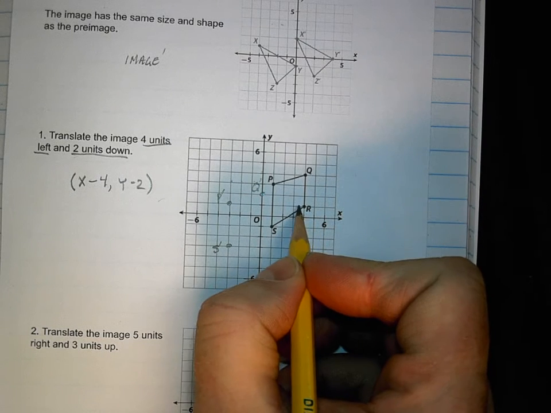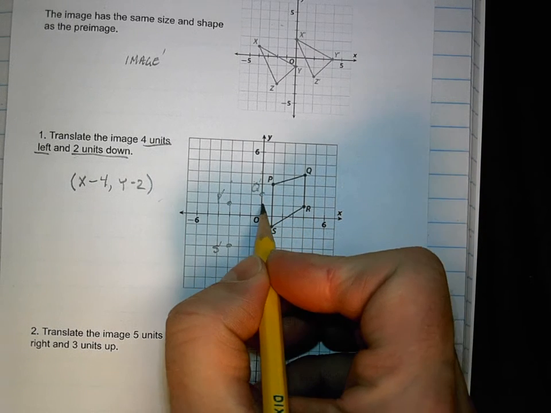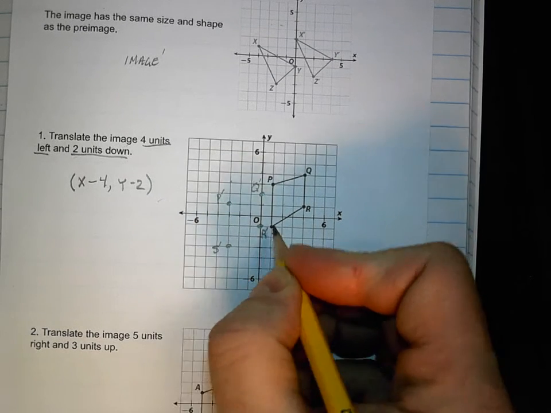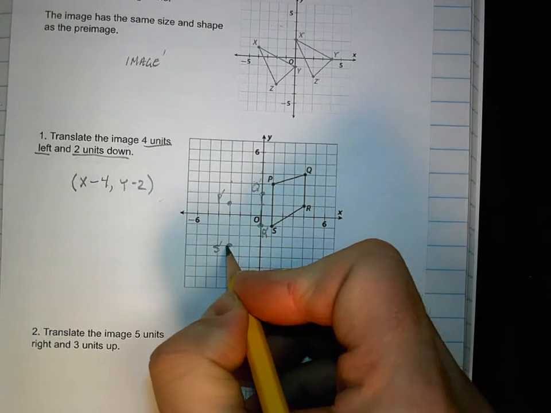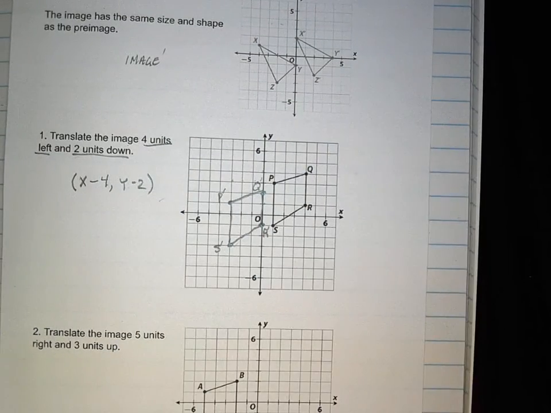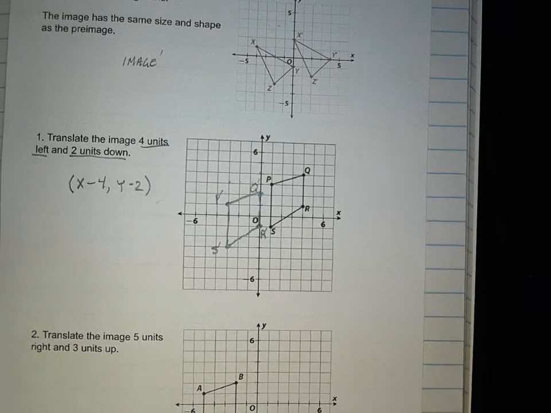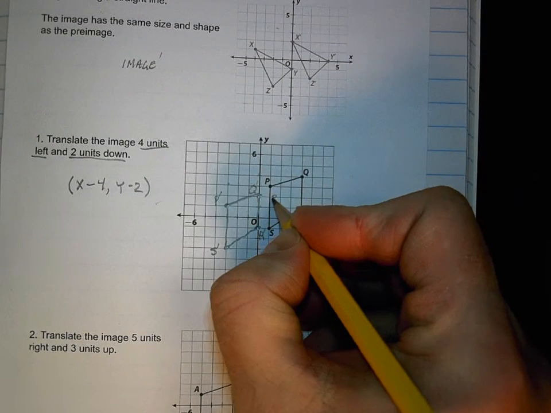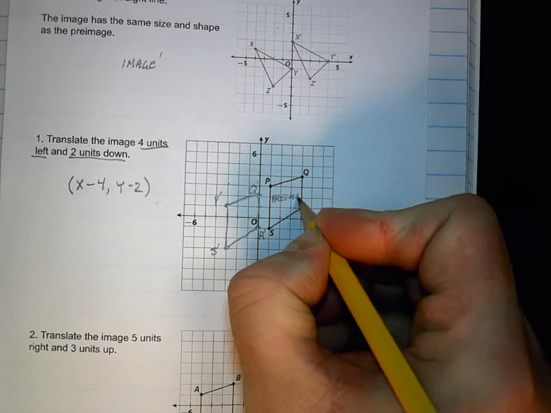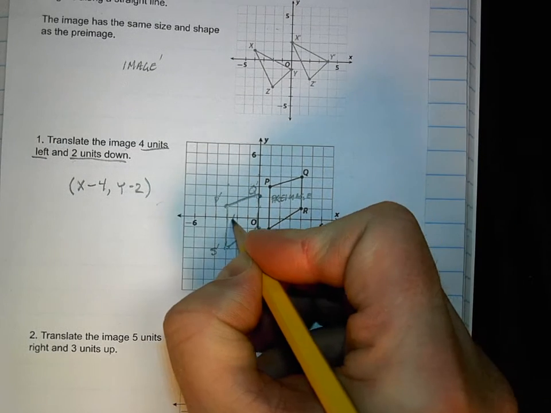And R. 4 left and 2 down. And that's R apostrophe. And then we're going to connect these with straight lines. And there's our new image. This is our pre-image, and this is our image.